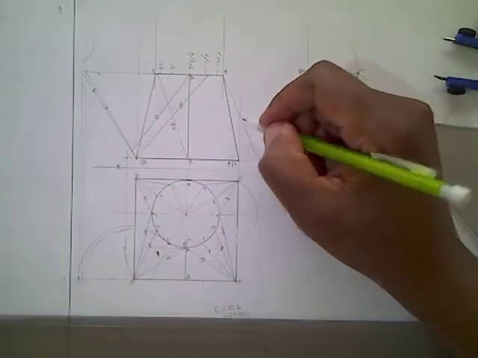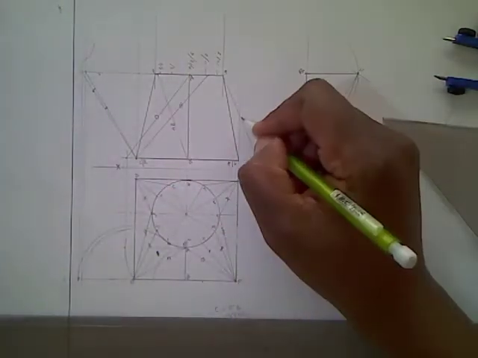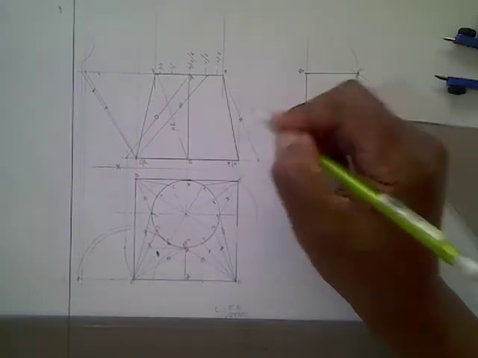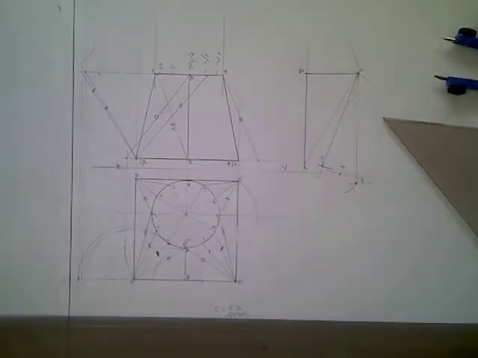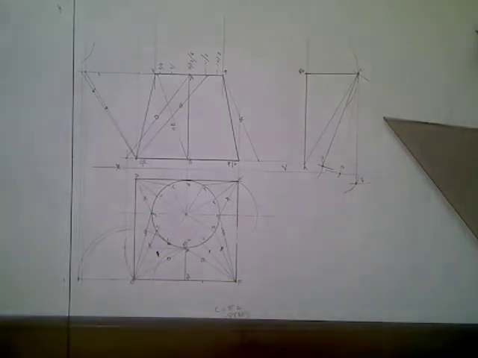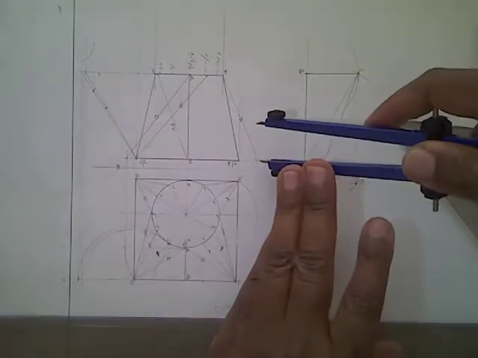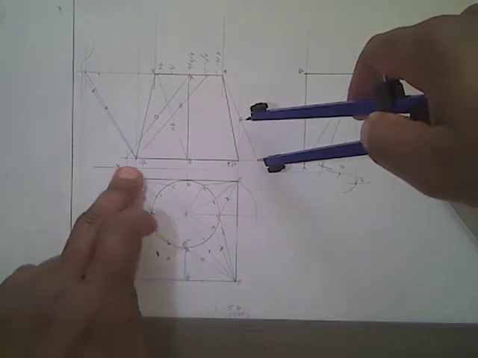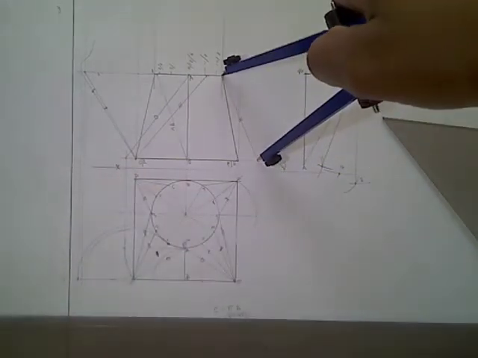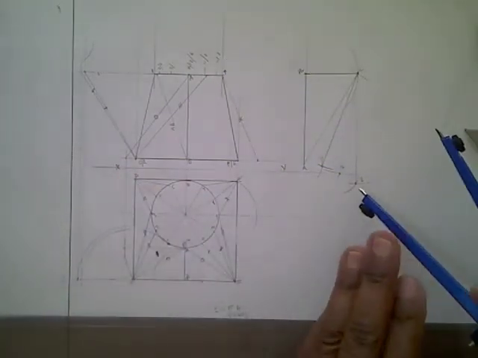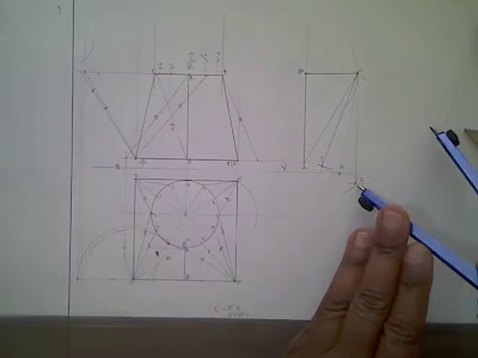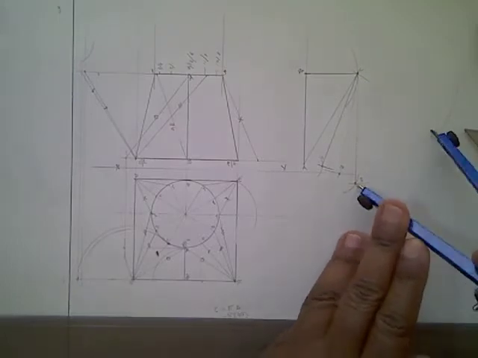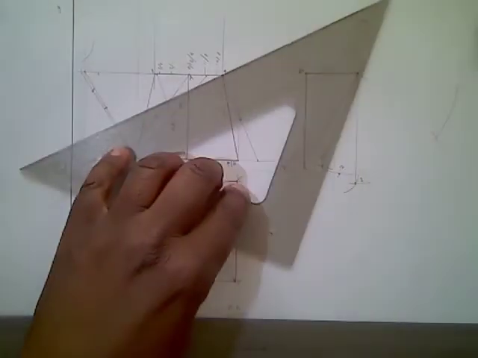That will be the true length of this line segment. True length of that line segment. So that line segment, its true length, now it is from E, is 3 to D. Now I'm moving from 3 to D. D will be here.